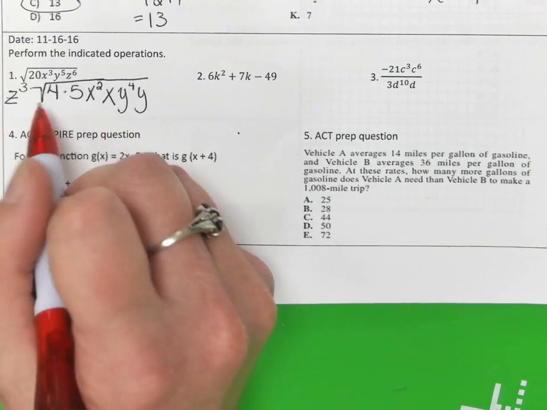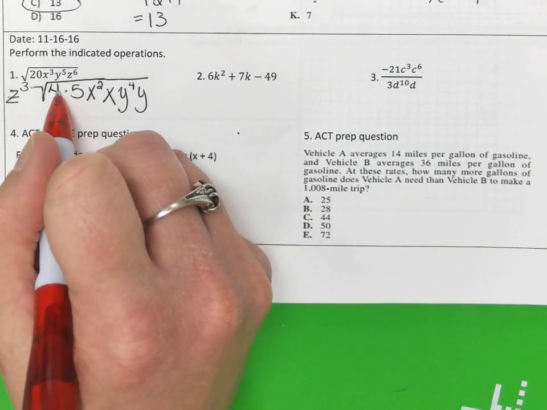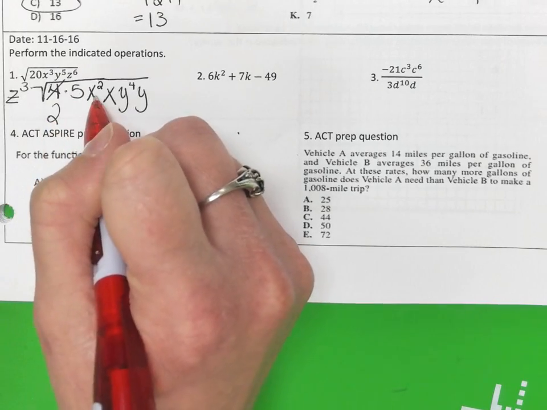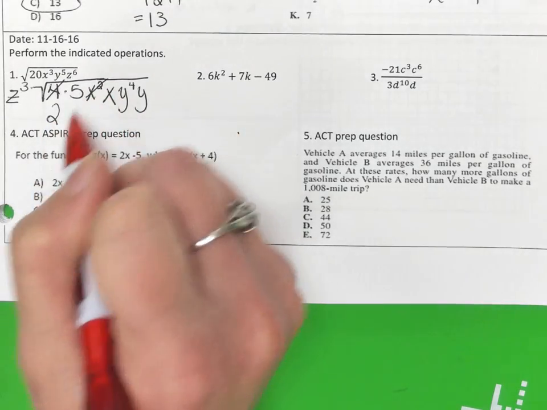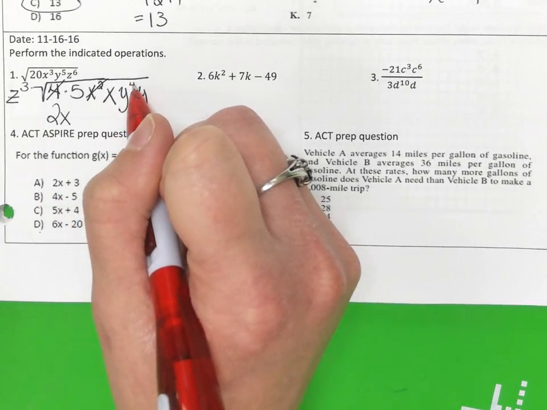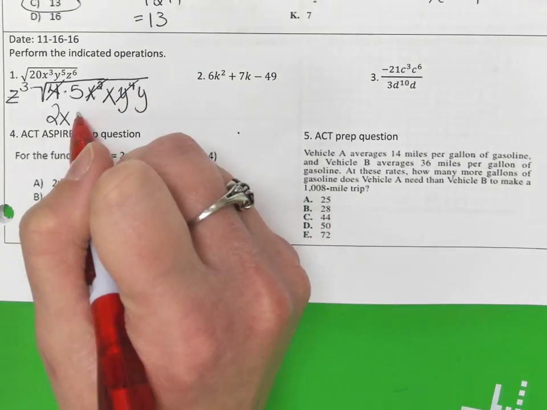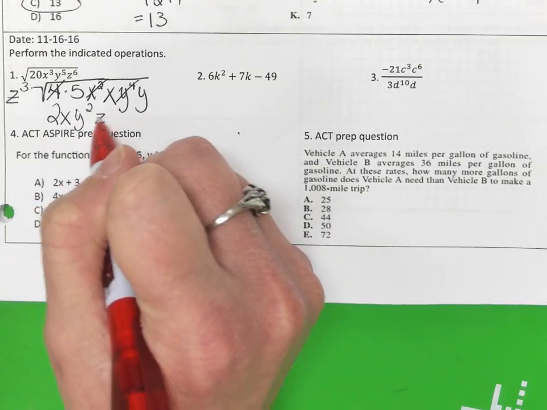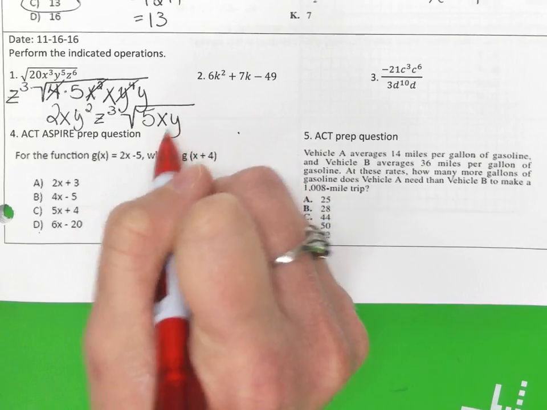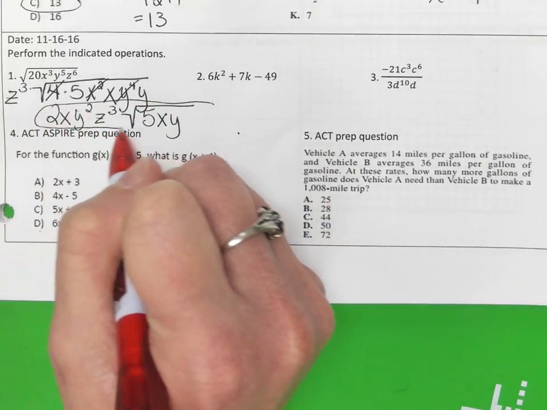Oh gosh. All right, what's the square root of 4? 2. Can't do 5. What about the square root of x squared? X. Does it freak y'all out when I say that? Every time y'all stop and think about it. What's the square root of y to the 4th? Y to the 2nd. And then I'm just going to bring that z to the 3 down. And then what's left inside is 5xy. There you go.